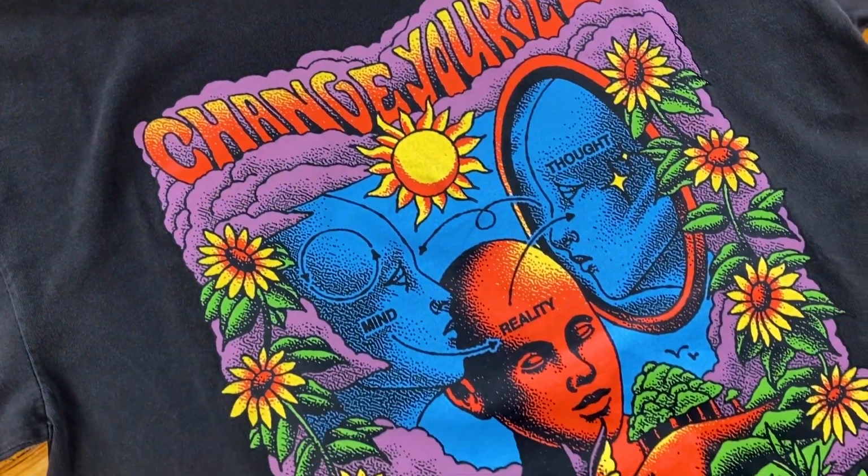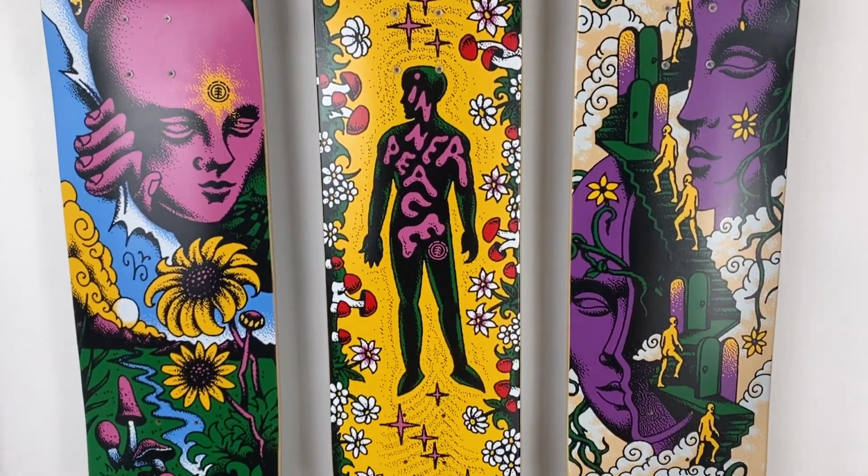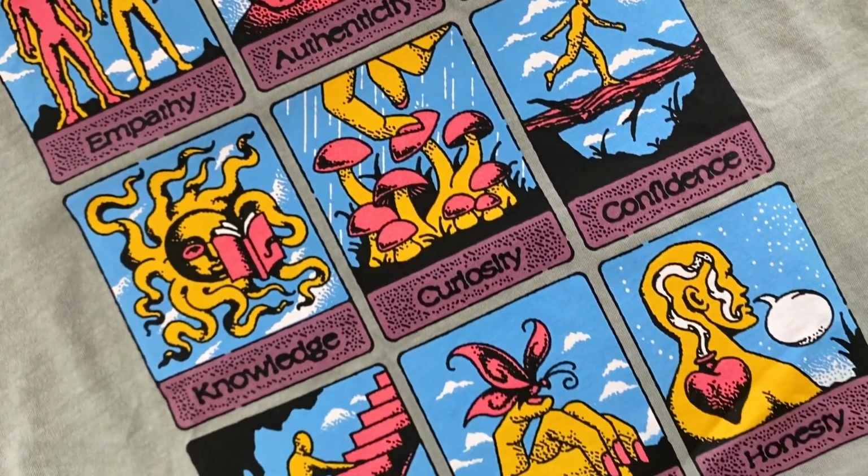My name's Jake Foreman. I'm an illustrator from Adelaide, South Australia. I make a lot of work with grain and noise type texture through it. That works really well for screen printing and merchandise and that type of thing.